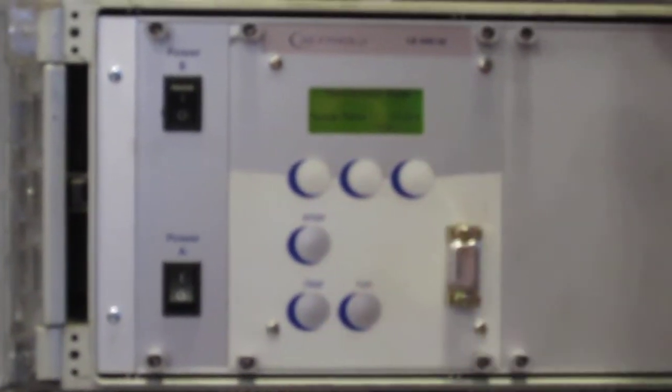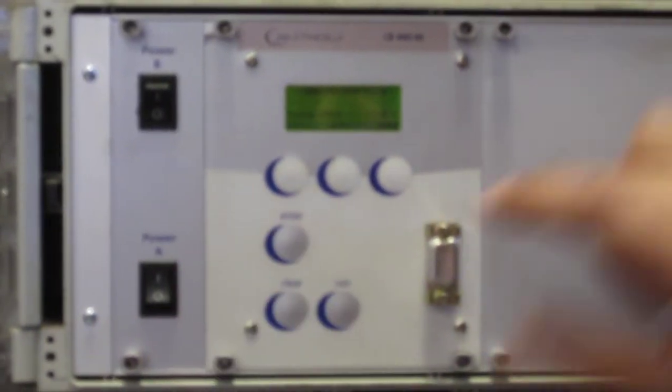Okay, we've ran for 4 minutes. Okay, this number's good and settled out. Take it out of run, say enter. I got my background rate. So now it's going to say read or enter.